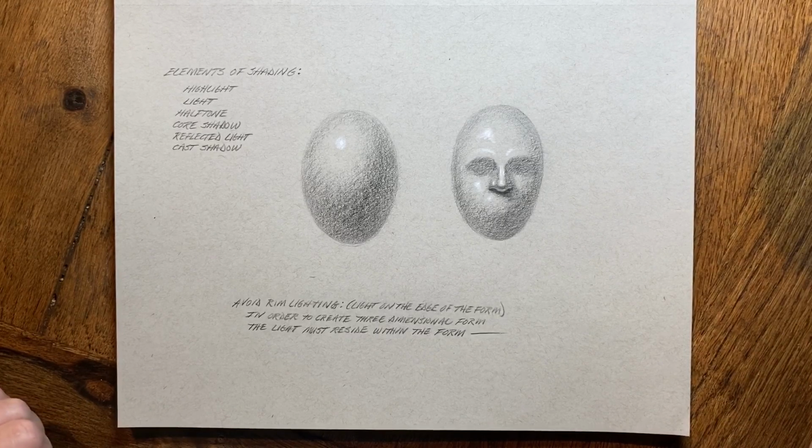So that is a basic overview of the elements of shading, and keep practicing this and you'll get better and better. It's an infinite challenge. You can work on this for the rest of your life and always come up with some new and interesting way to do this. And each time you do it, you will continue to improve.